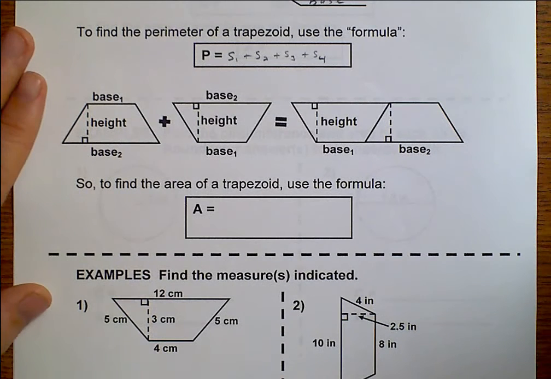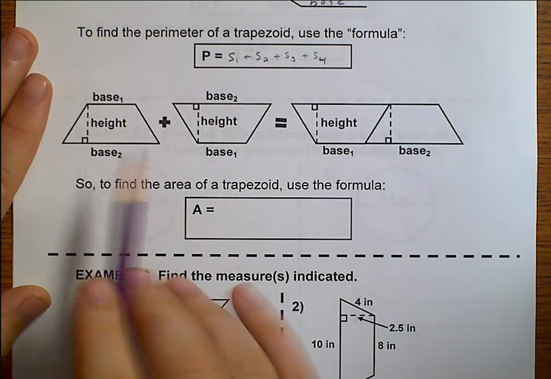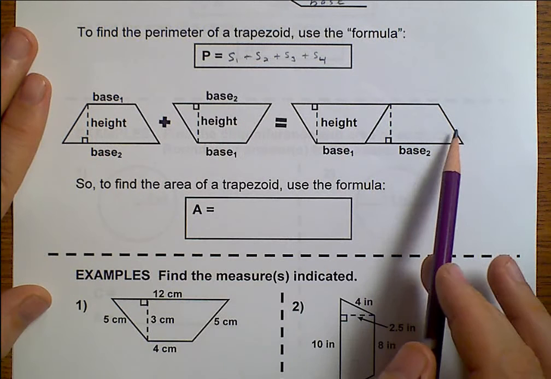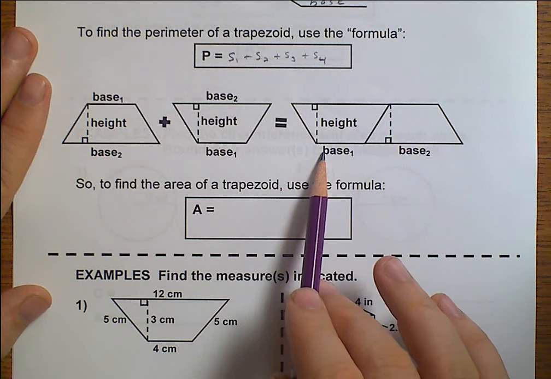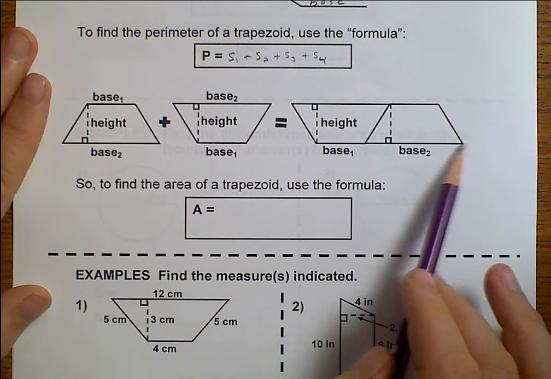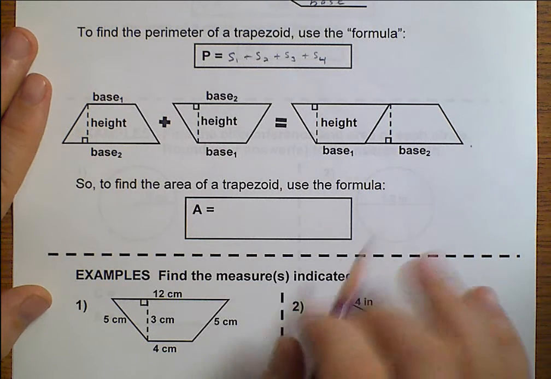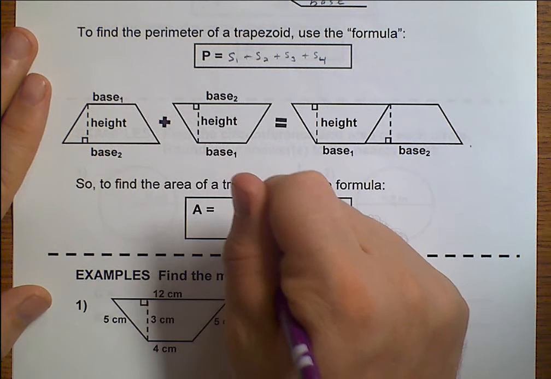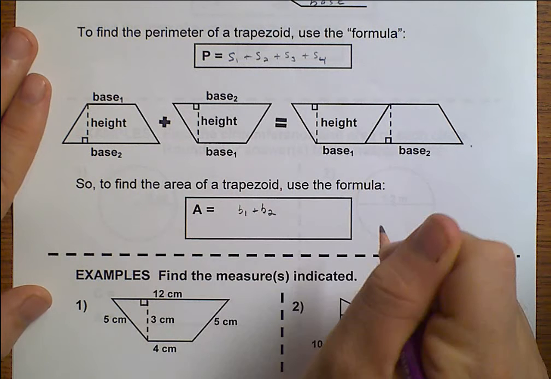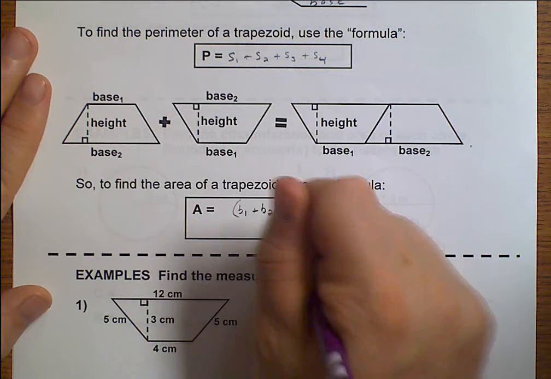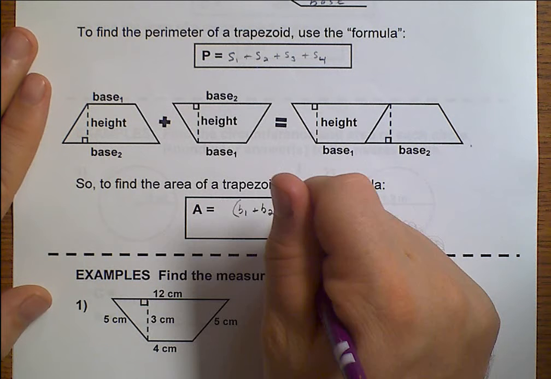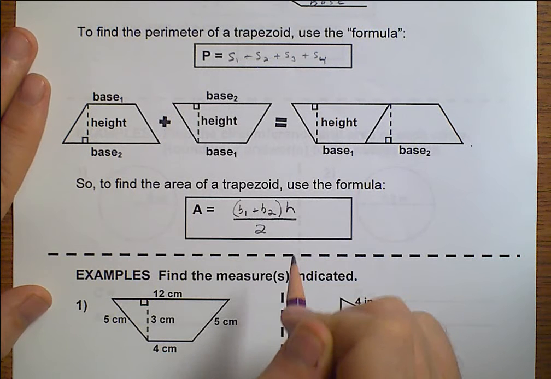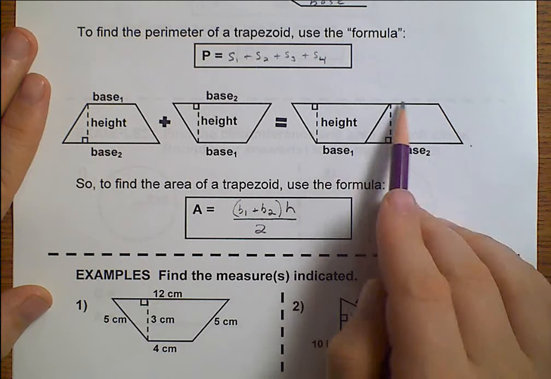Now if we have two identical trapezoids, and we flip one upside down and put them together, we get a parallelogram that has a length of base 1 plus base 2. So to find the area of a trapezoid, we're going to do base 1 plus base 2, take that number, multiply it by the height, and then divide by 2, because we don't want this whole thing, we just want half of it.